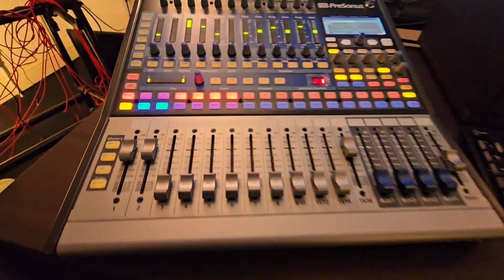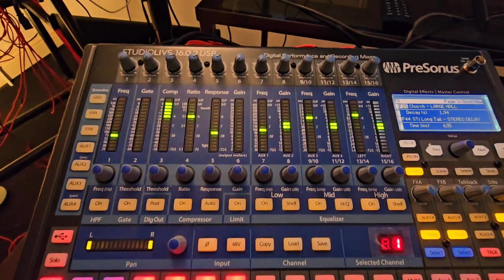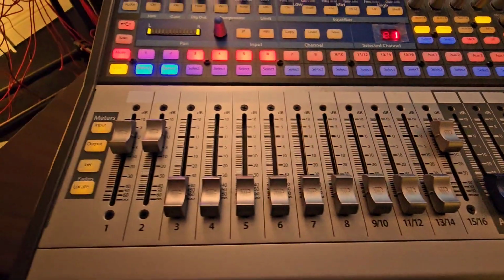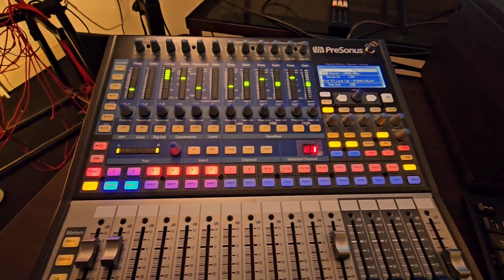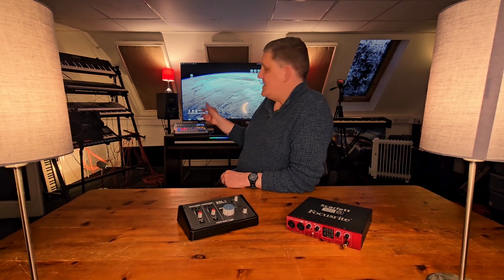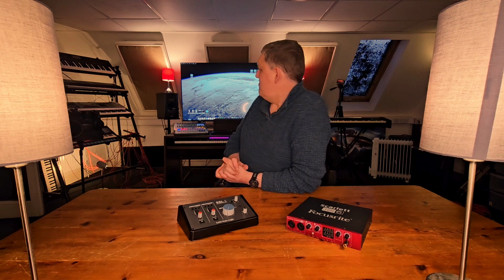So that's great. If you just look over here, I've got a bigger system, my PreSonus Studio Live 1602, and I very much use this in the studio. I have all my keyboards and synths going into it. A system like that is going to set you back around the £800 mark.